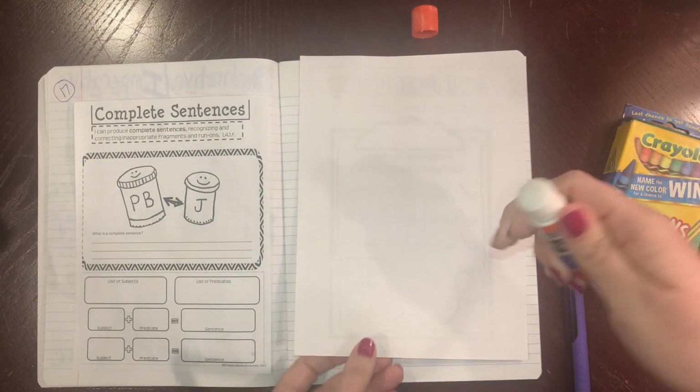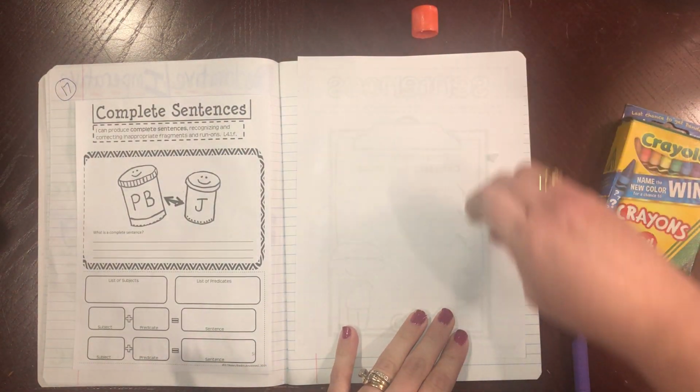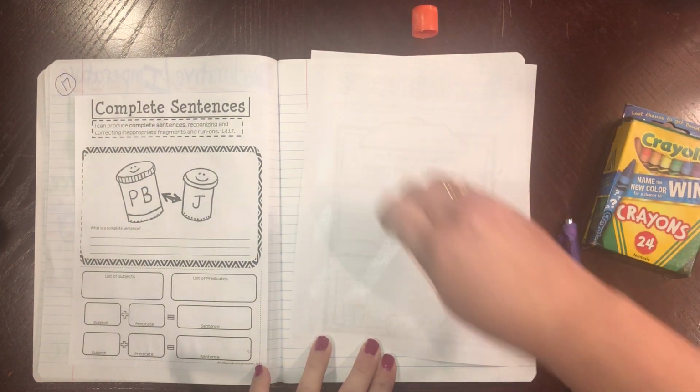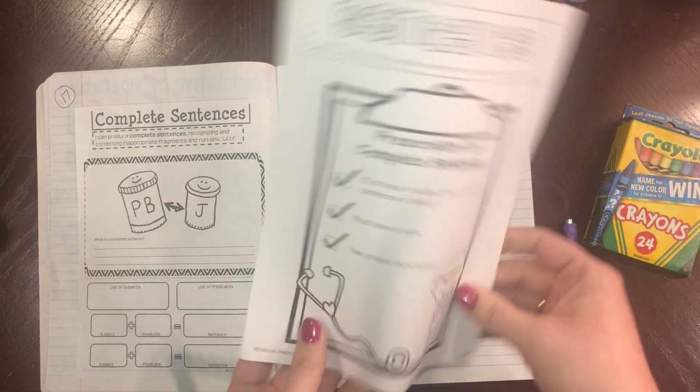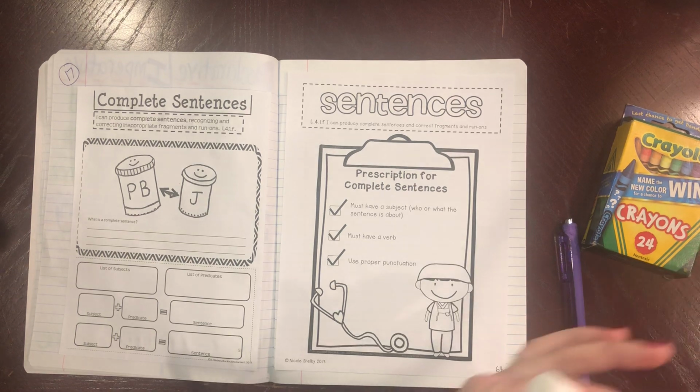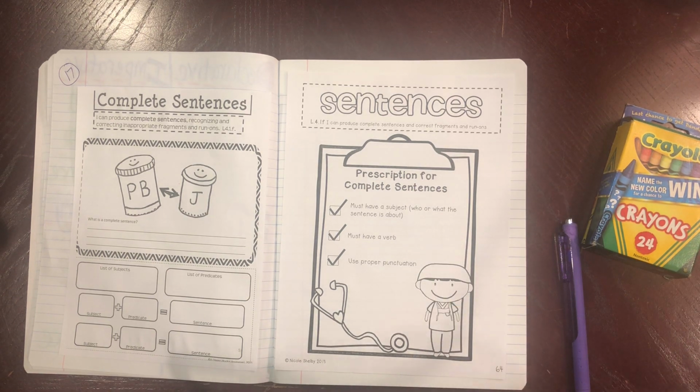Then take the right page, put the glue on the outside in the border, crisscross it, and then turn it over. And then make sure it's nice and smooth down. Once you're done, you're going to look on the left side.